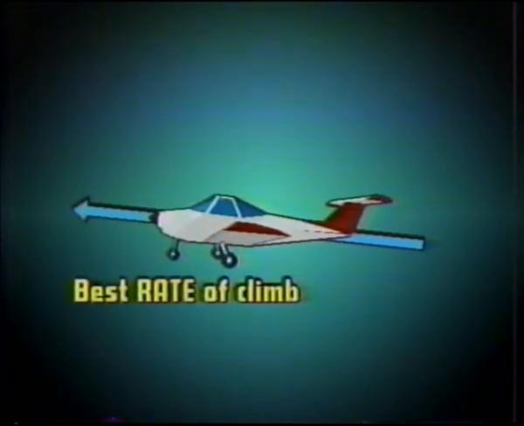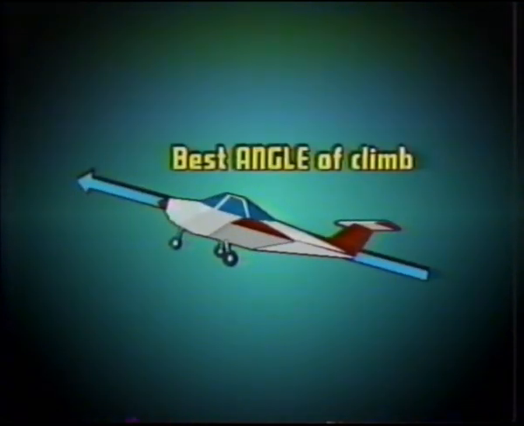Maintain the best rate of climb, attitude, and speed until you reach a safe height, unless, of course, there are obstacles in the flight path. In that case, use the best angle of climb speed. Unless stated otherwise, continue climbing with full power until reaching a height of at least 500 feet.